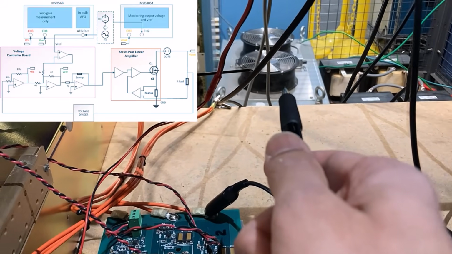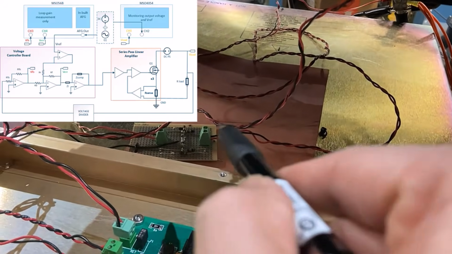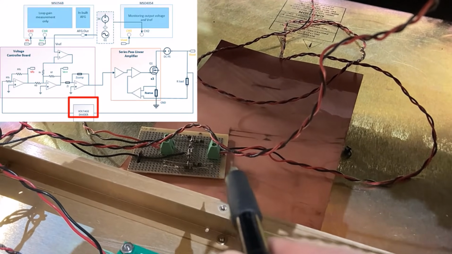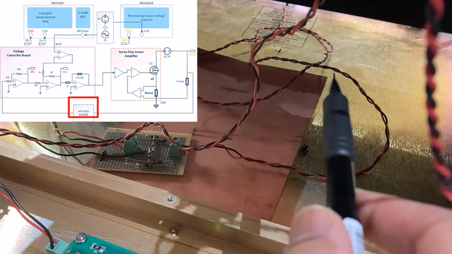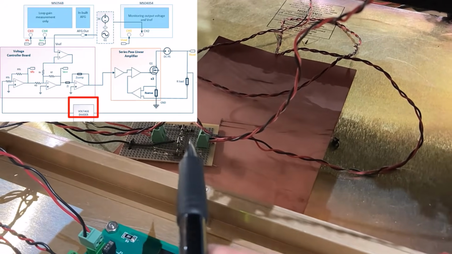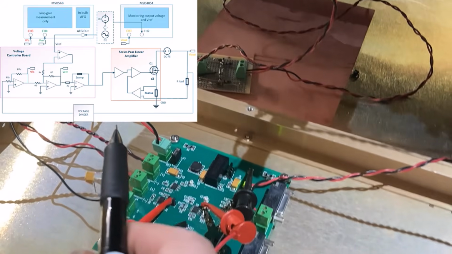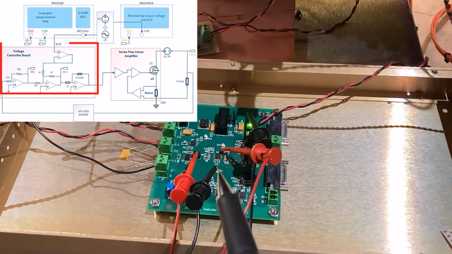I'm sensing my output voltage using this voltage divider board that I made. These leads are going across the output load, and then through the divider network I have my feedback signal going into my voltage controller board.